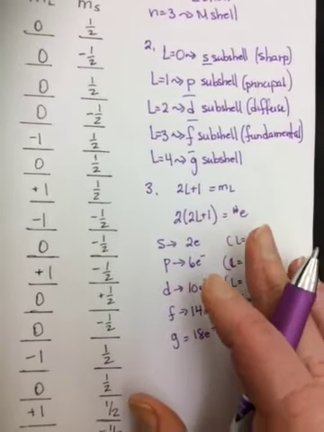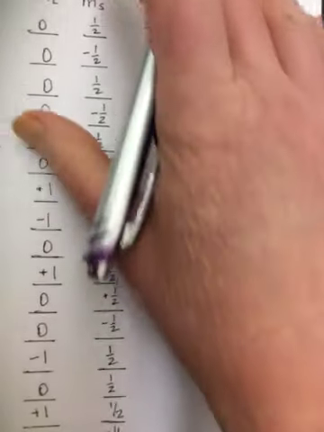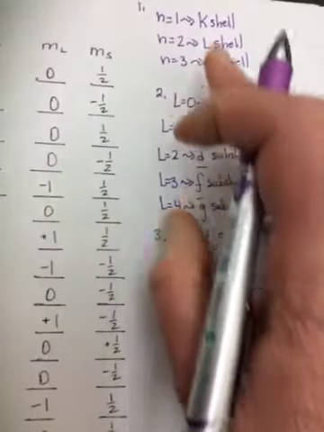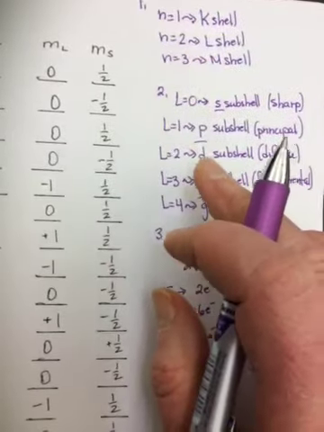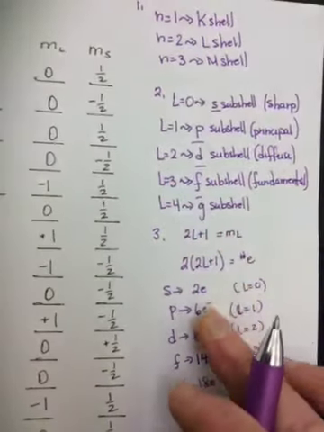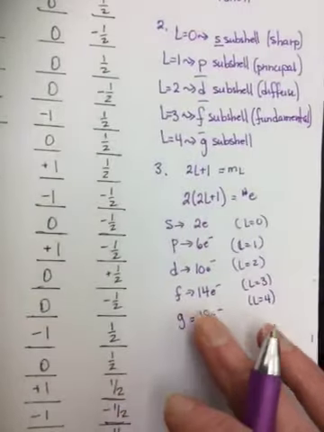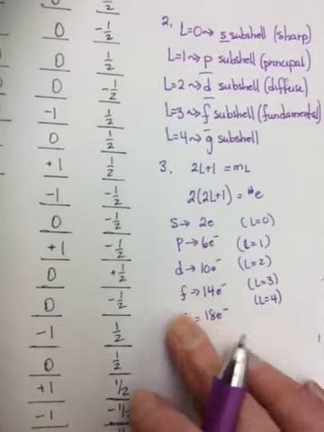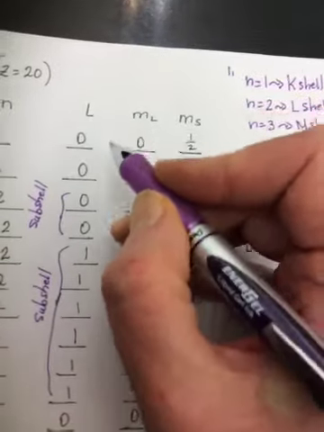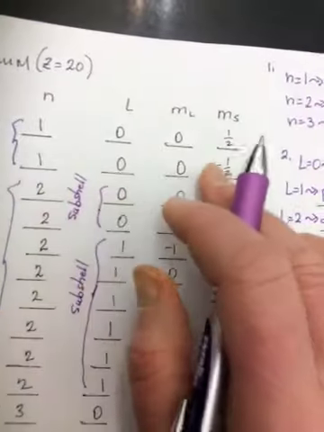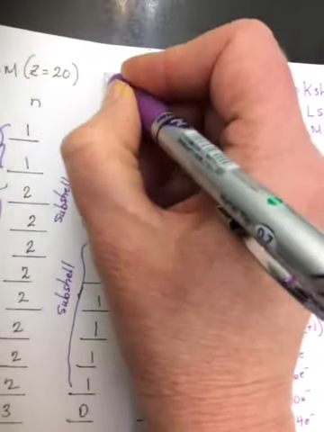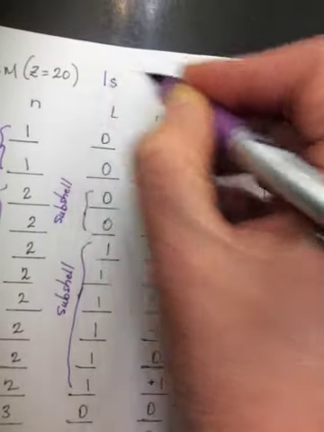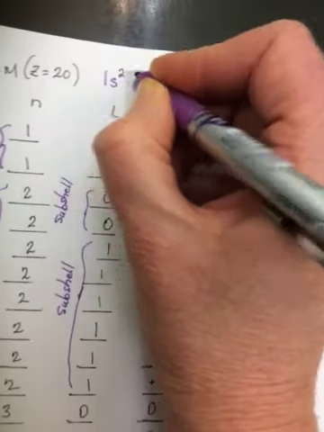So then what they decided to do was write the number for the n, because it didn't make any sense to have 2 sets of letters. So the number for the n, the letter for the l, and then the superscript would be the number of electrons. So calcium then would become, when n equals 1, l equals 0, so it would be 1s, and there's 2 of them, 1s².